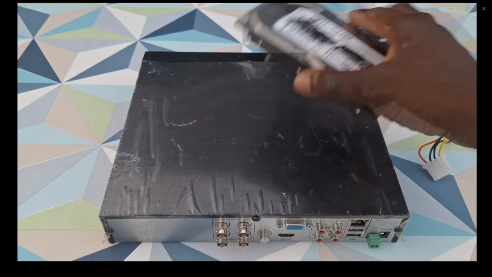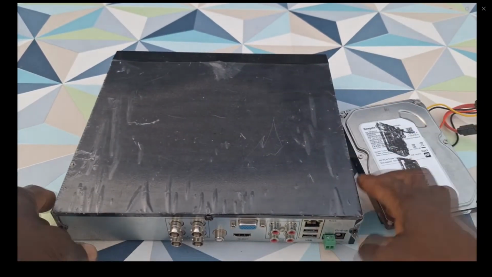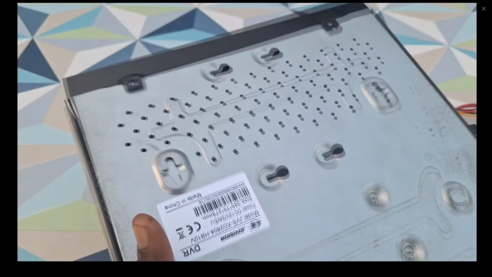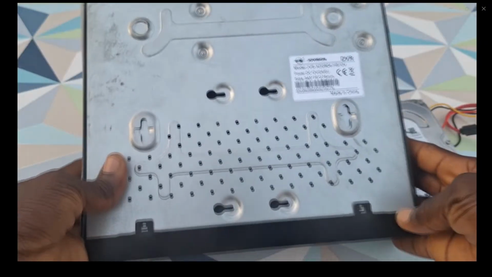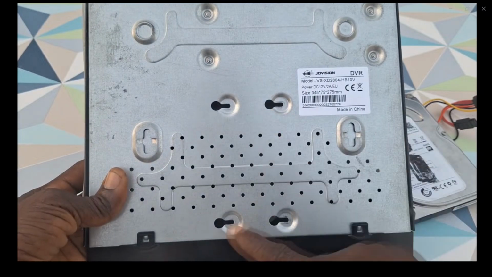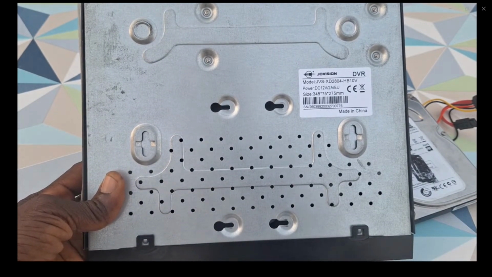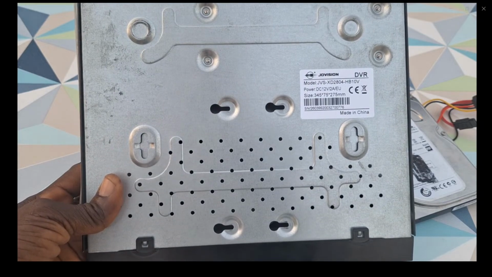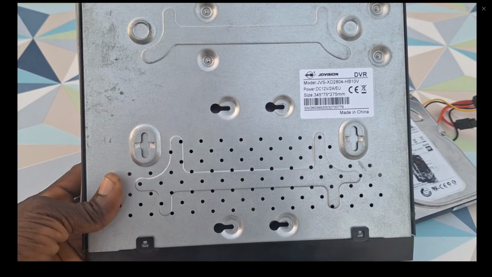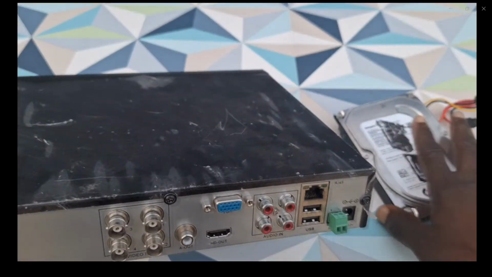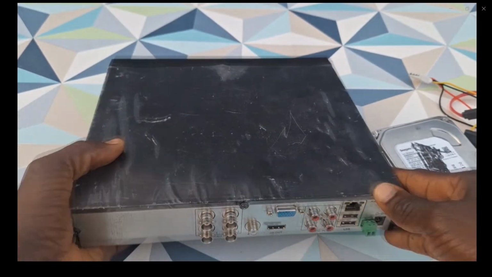Before we even get to install it, let's look at the back of the DVR. Let me turn it this way. Here are provisions in which we'll be slotting in the hard disk drive into the digital video recorder, but we'll have to first open up the DVR before we can slot in the hard drive.